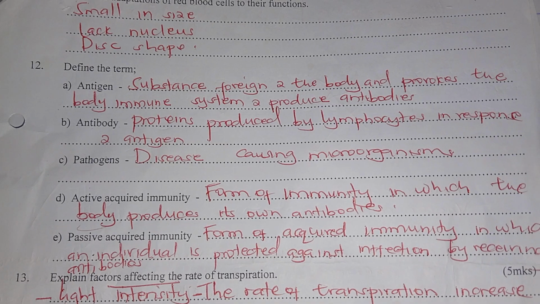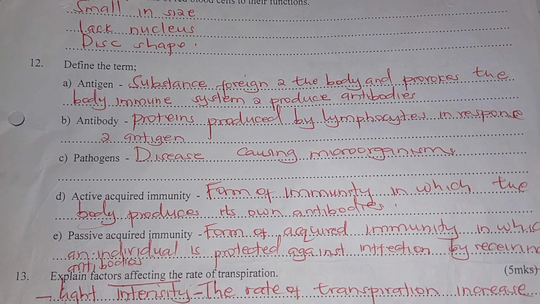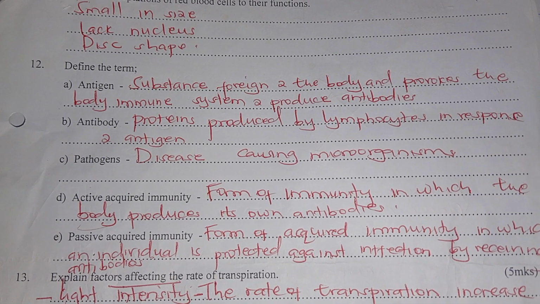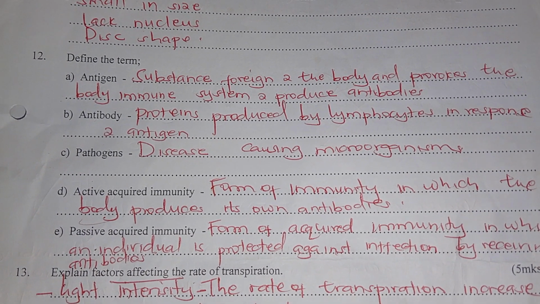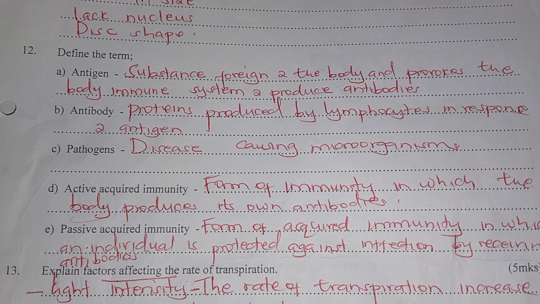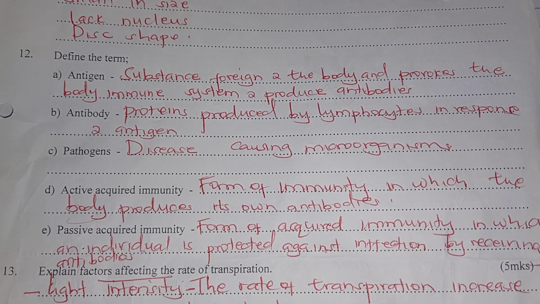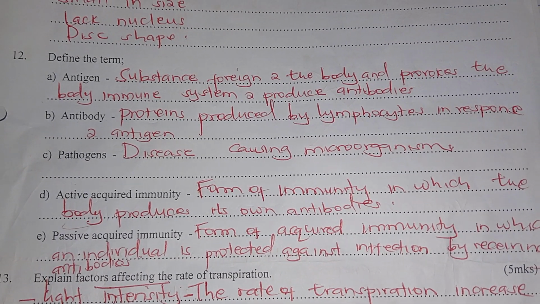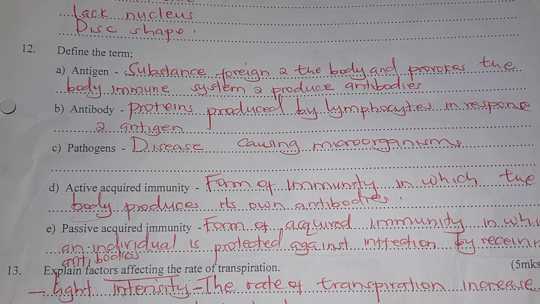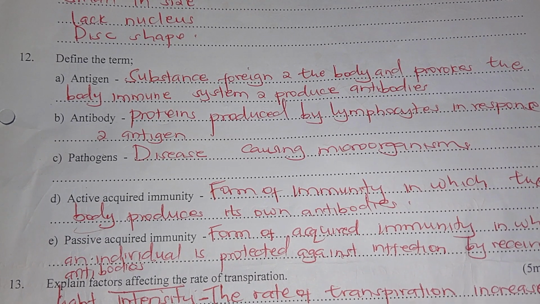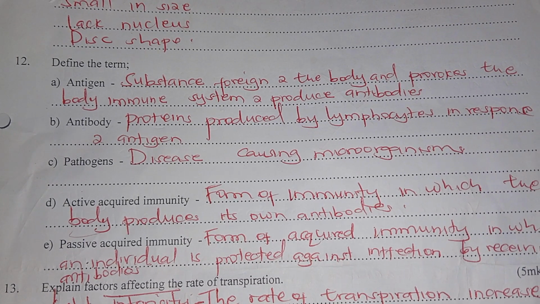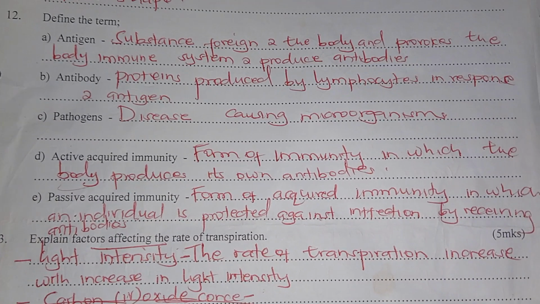Define the terms. Antigen: it's a substance that is foreign to the body and provokes an immune response when it enters the body, and therefore the body produces antibodies. What are antibodies? They are proteins that are produced by lymphocytes in response to antigens. Pathogens are normally the disease-causing microorganisms.